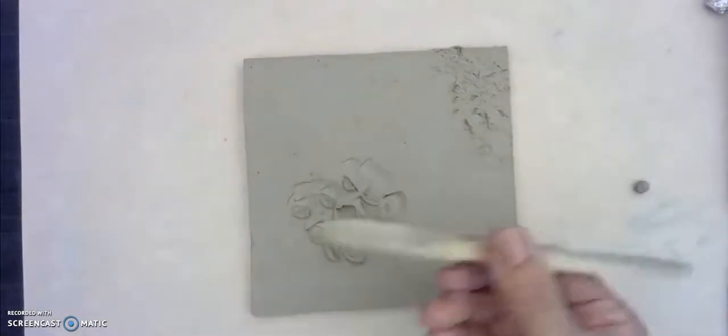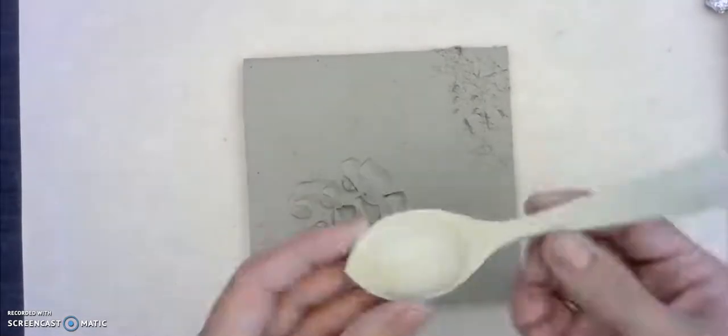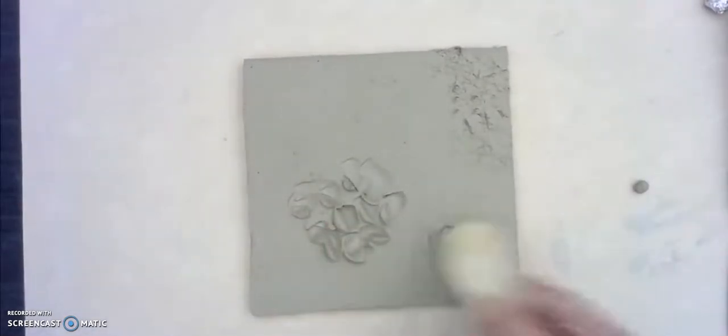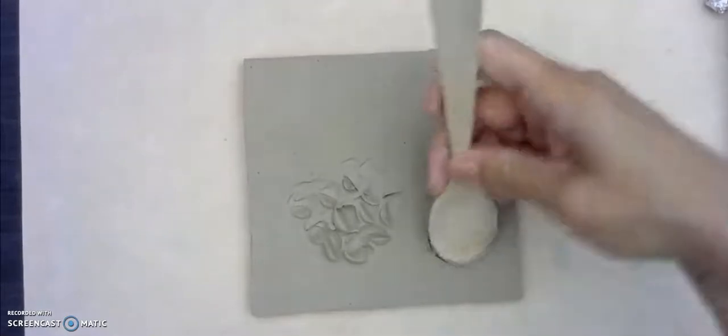We also have these wooden spoons. I found them in the closet and thought maybe you can use them for something. Again, I'm right here, I'm just doing an impression.